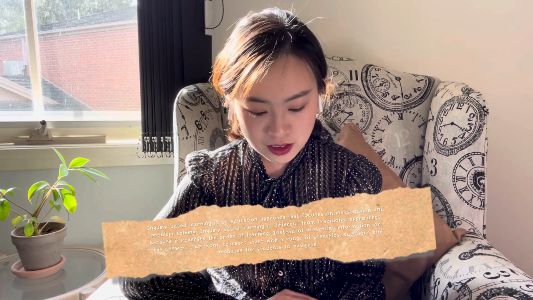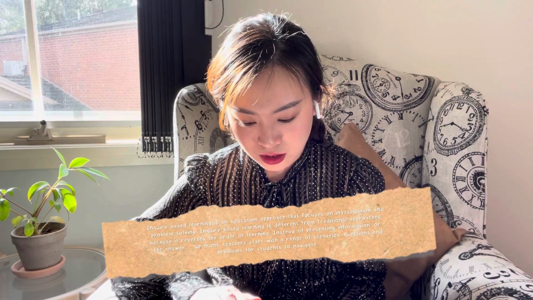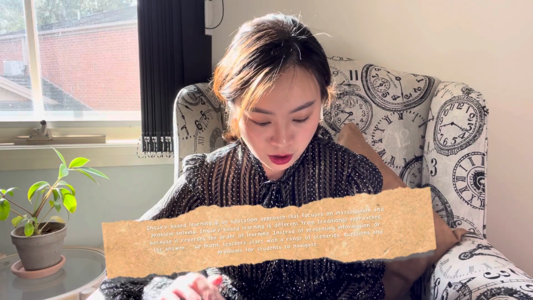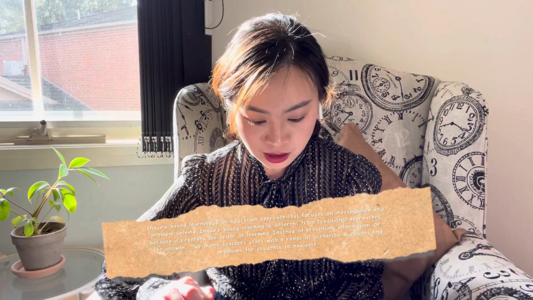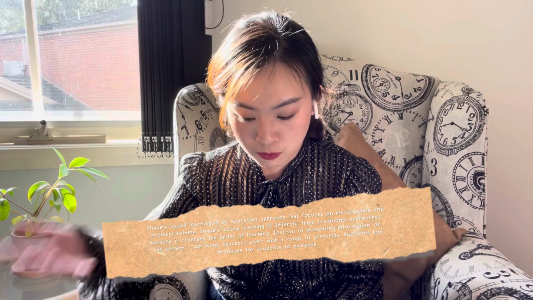Now, before I go ahead and share with you how I did it, I want to first unpack the concept of inquiry-based learning with you, and let's see how it looks in a classroom. So I found this statement from the Department of Education saying that inquiry-based learning is an education approach that focuses on investigation and problem solving. Inquiry-based learning is different from traditional approaches because it reverses the order of learning. Instead of presenting information or the answer up front, teachers start with a range of scenarios, questions, and problems for students to navigate. So what I take from this statement is that inquiry-based learning is highly learner-centered.